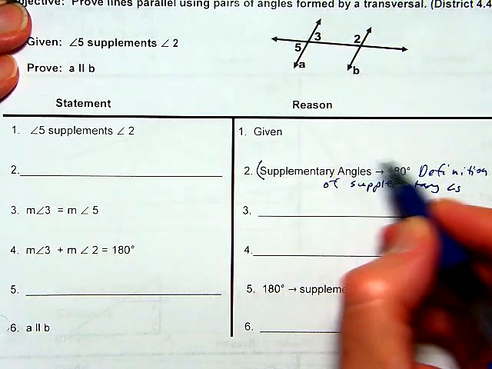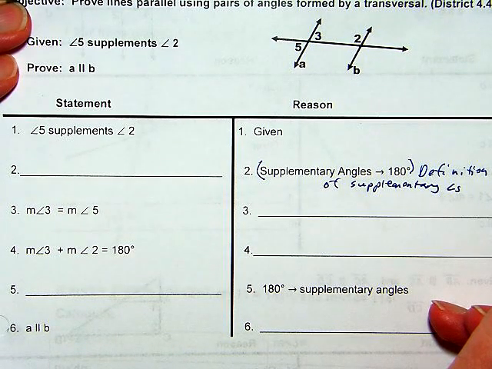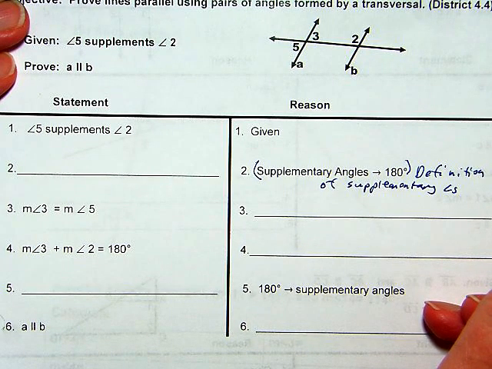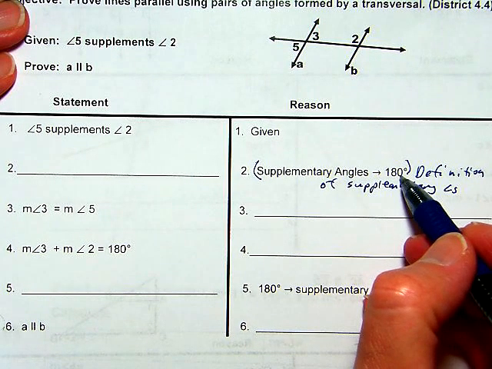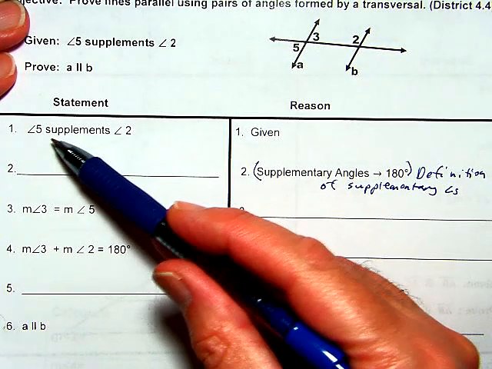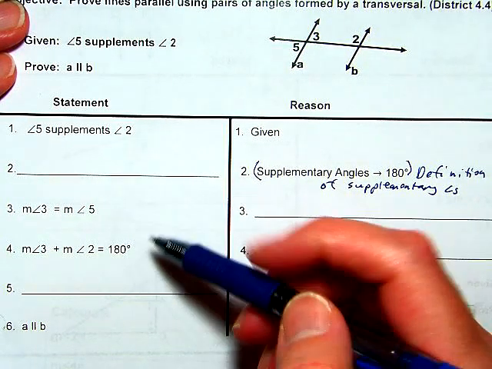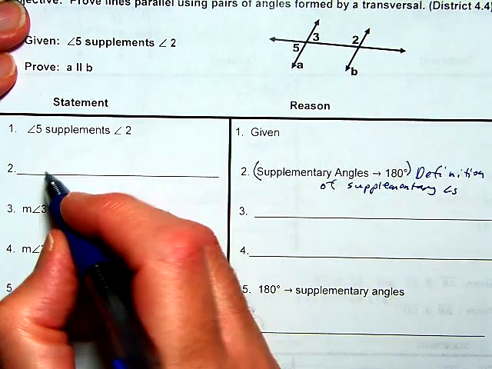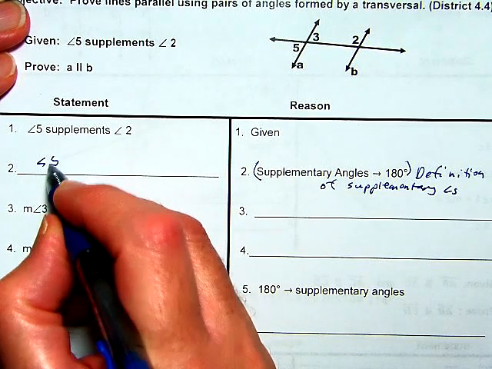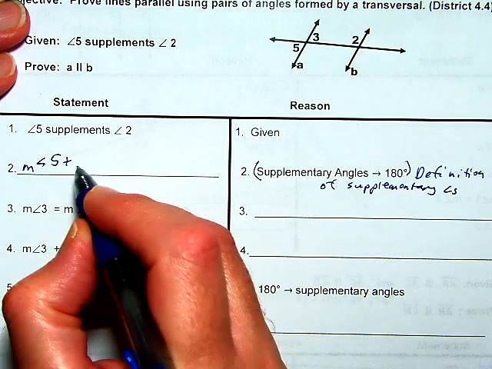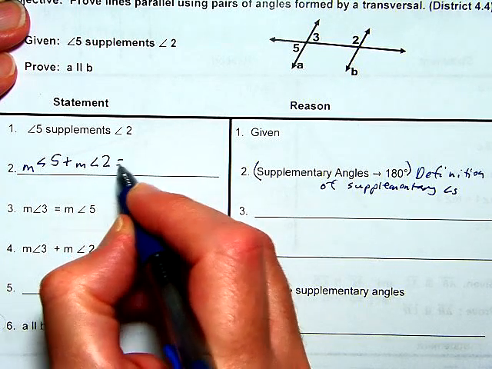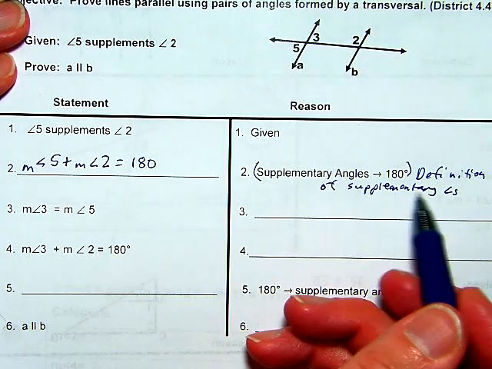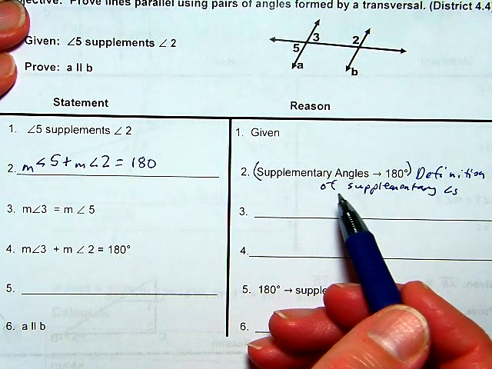Okay, so we can really put this in parentheses. What we're really using is the definition of supplementary angles. Well, the fact that they add up to 180 is interesting, and the only thing we've been given so far is that angle 5 supplements angle 2, so it would seem logical then that we're being asked to put the measure of angle 5 plus the measure of angle 2 equals 180. Okay, because that's the only thing we could really apply this fact to. Well, let's move on.